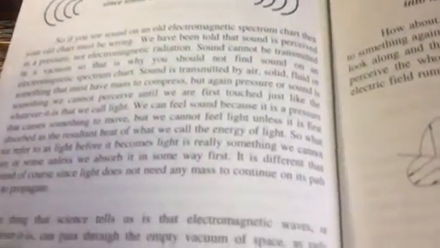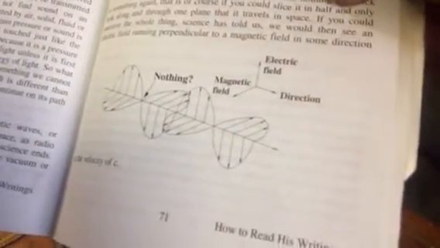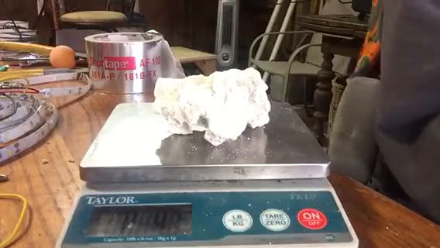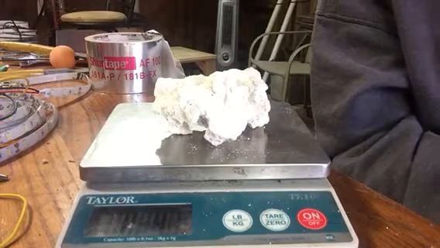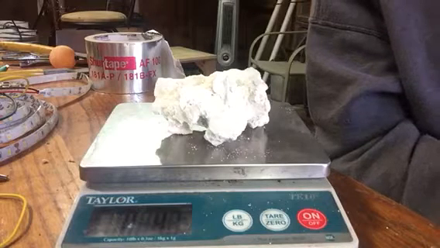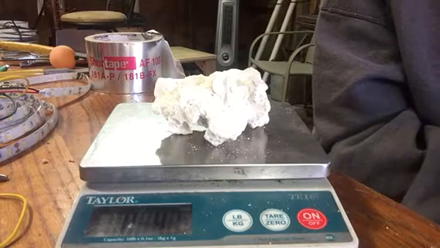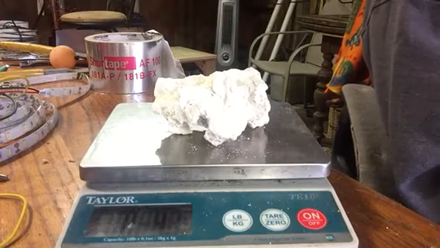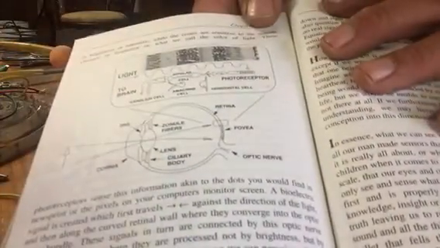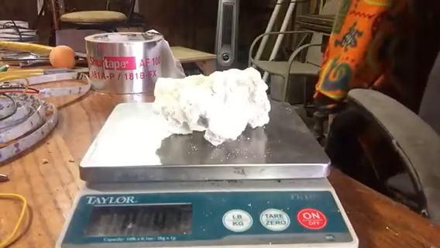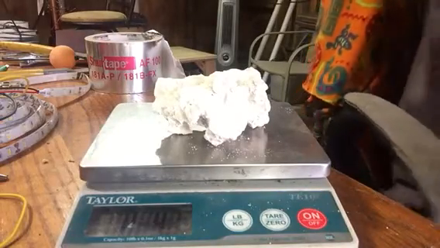sound. Then it went into this area that was called in between. So I'm putting this up here so you can freeze frame it and look at it. And this in between area is like nothing. There's nothing going on, and it's in between a magnetic field, electric field direction. Okay, that 90-degree angle. And then it started getting into optics and into light.